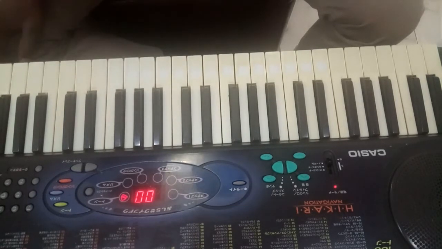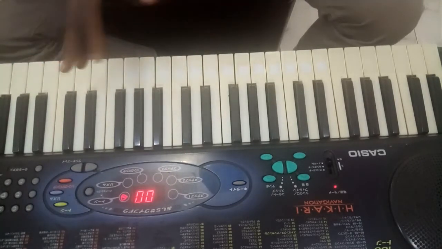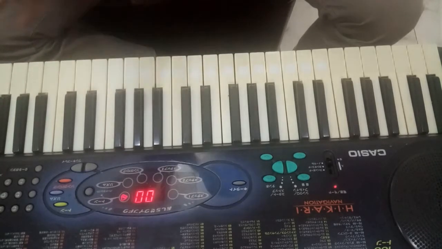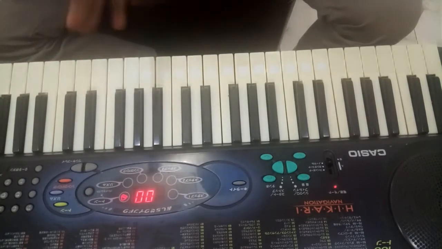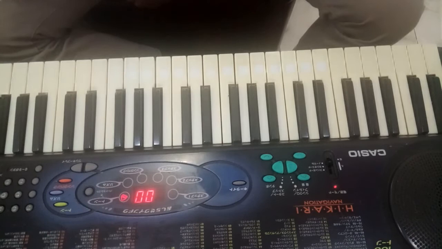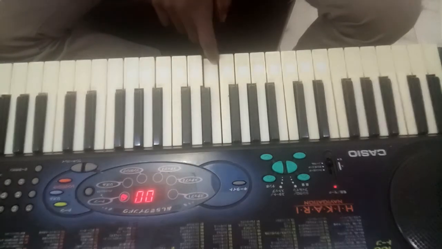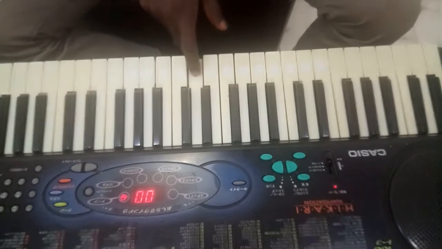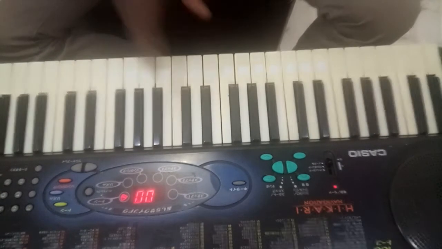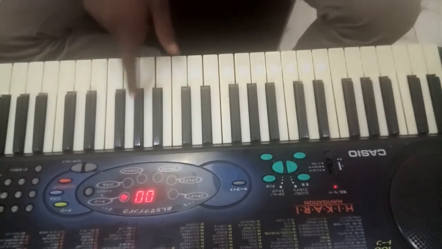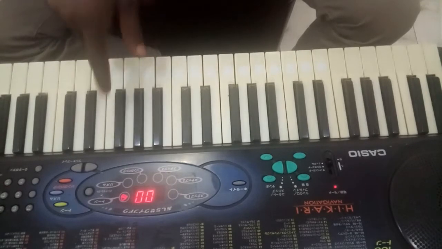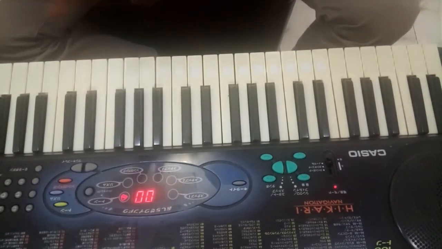I told you that there are 12 keys altogether in the keyboard, the piano, or even the organ. You have your C, your C sharp, your D, your D sharp, your E, your F, F sharp, G, G sharp, A, A sharp, B, and C. So altogether there are 12 keys.